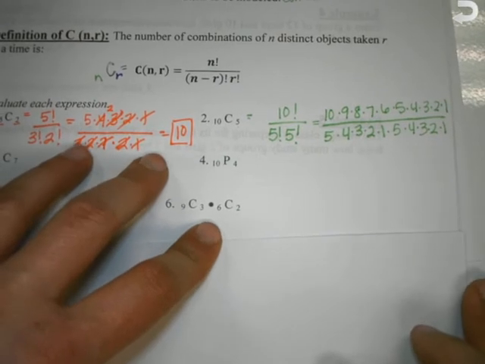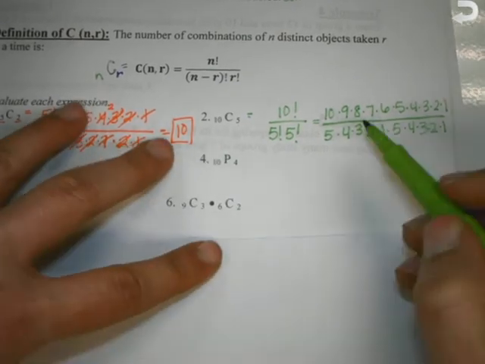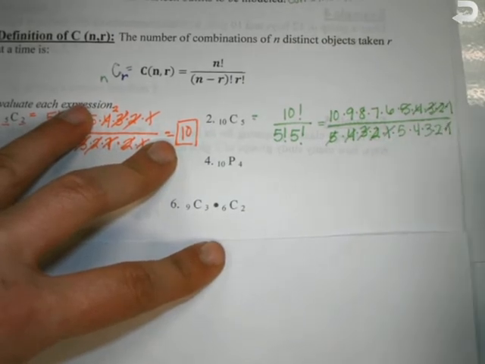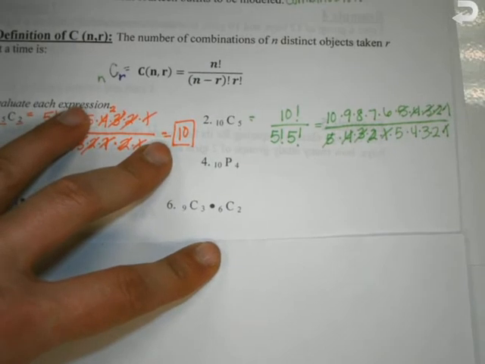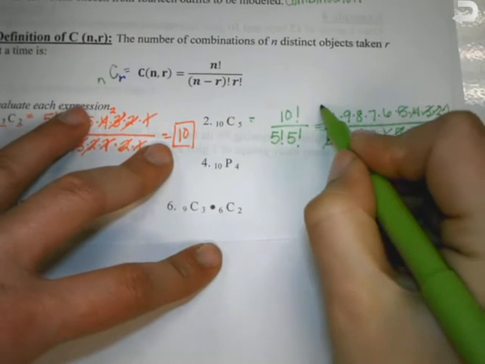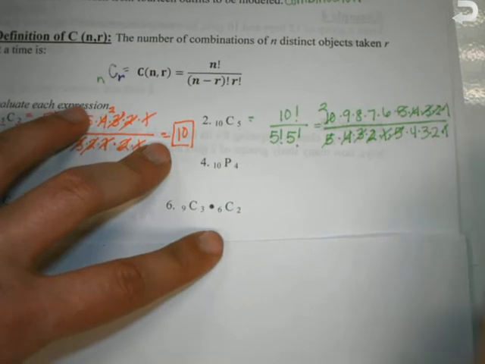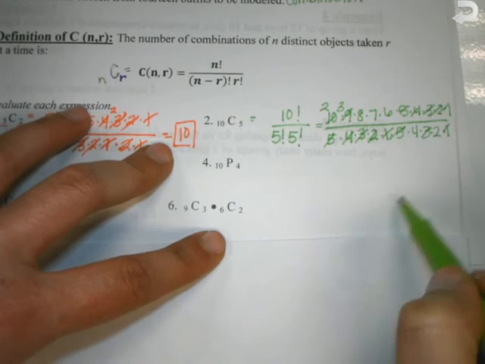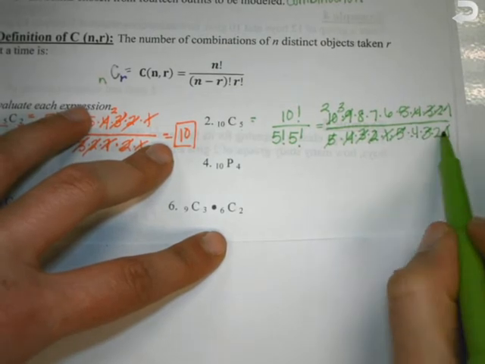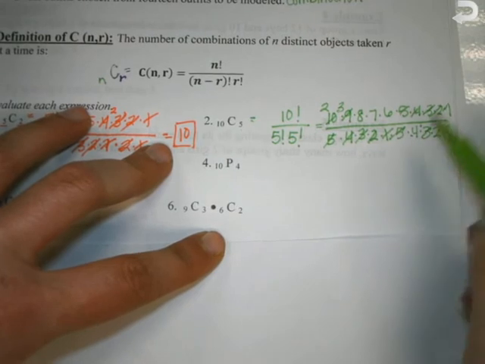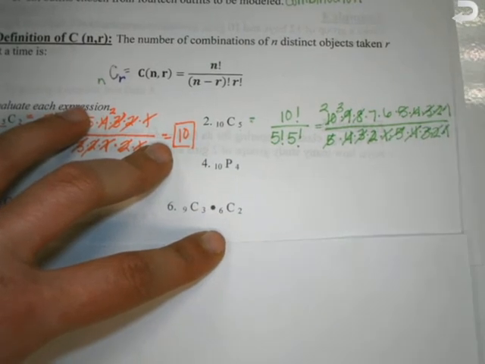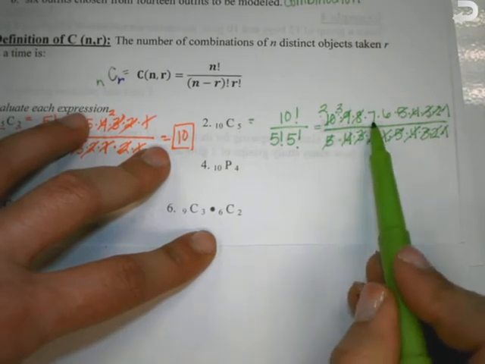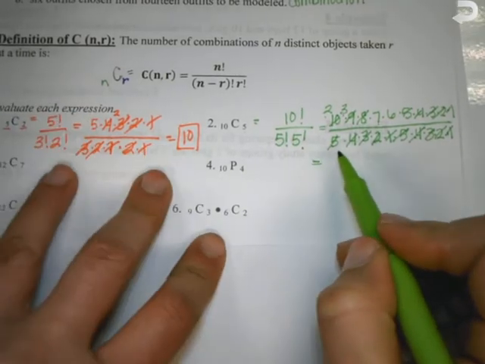5, 4, 3, 2, all the 1's cancel. Anything else cancel or reduce? 5 goes into 10 how many times? 2. Anything else? 3 goes into 9 3 times. You could also do 3 and 6. What about 4 and 2? What is 4 times 2? 8. So that cancels completely with the 8, right? So we are left with 2 times 3 times 7 times 6, which gives me 252.